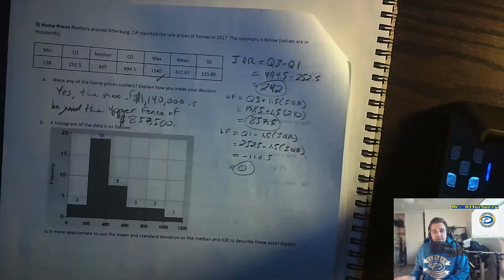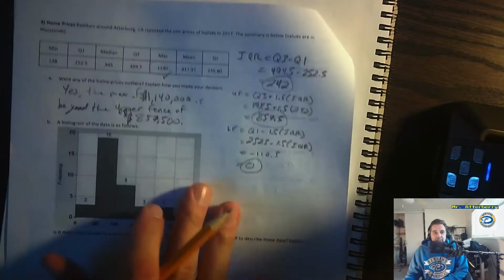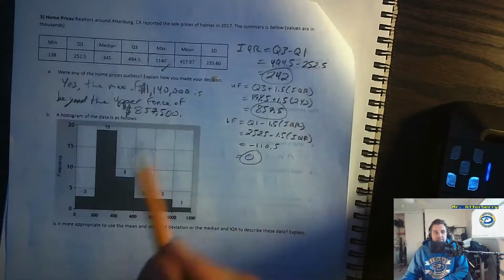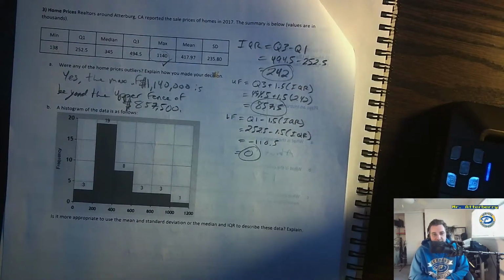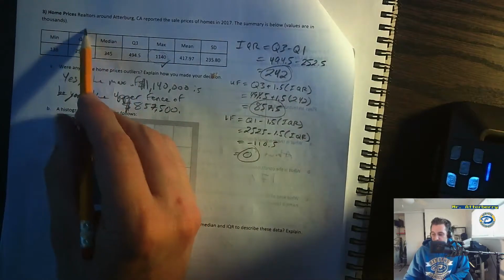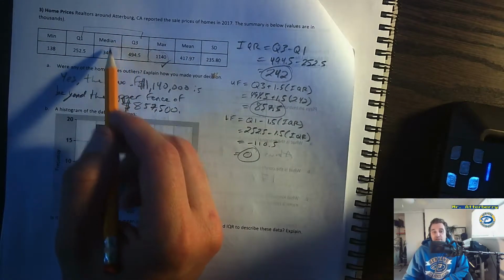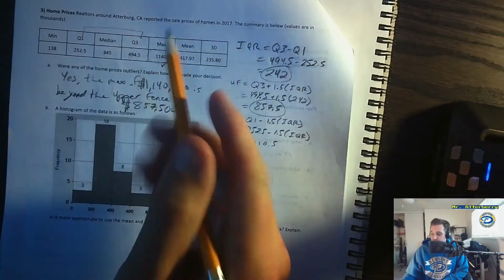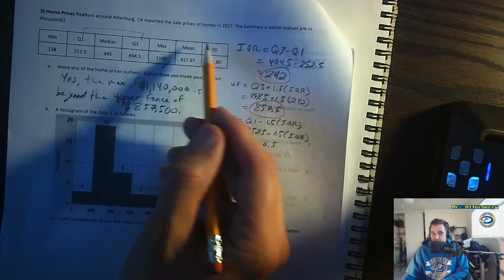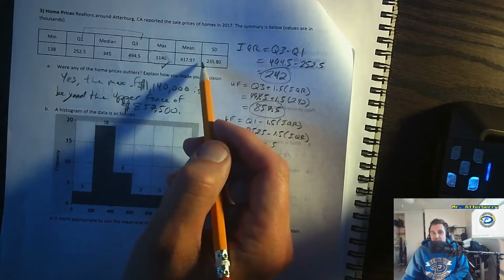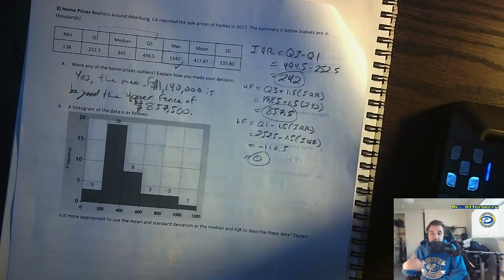All right, so the next part of the question says a histogram of the data is as follows. Is it more appropriate to use the mean and standard deviation or the median and IQR to describe these data, and explain. So essentially, you're either going to use the median and the IQR, the distance between the first and third quartile, to describe it, or you're going to use the average, the mean, and the standard deviation to talk about that data. One is better than the other.